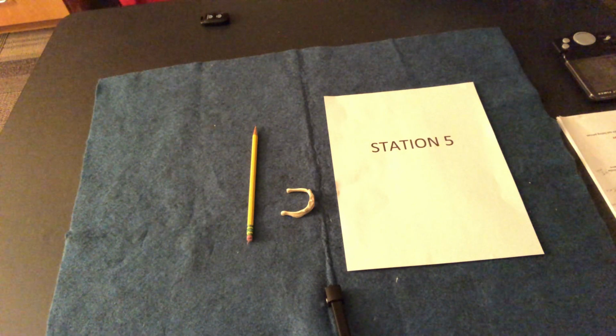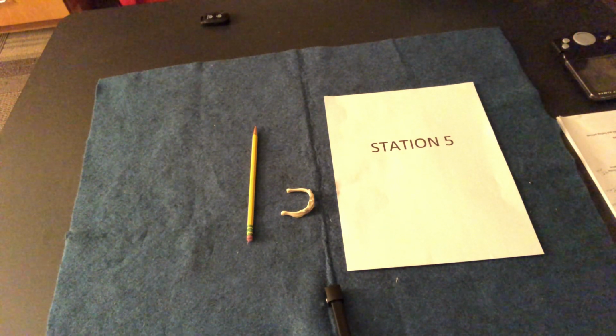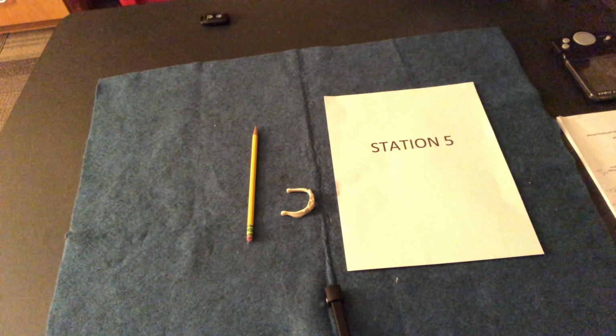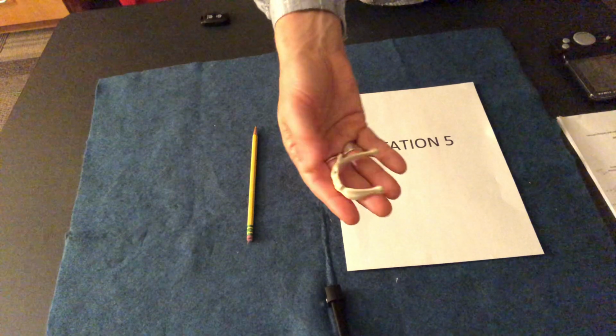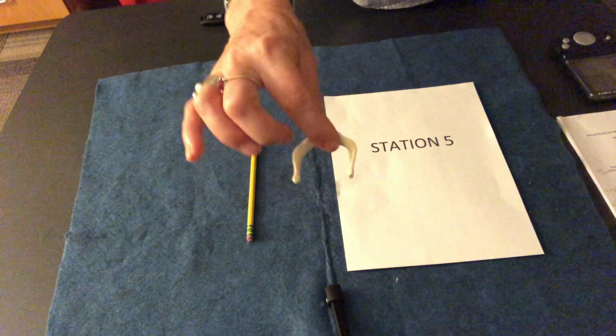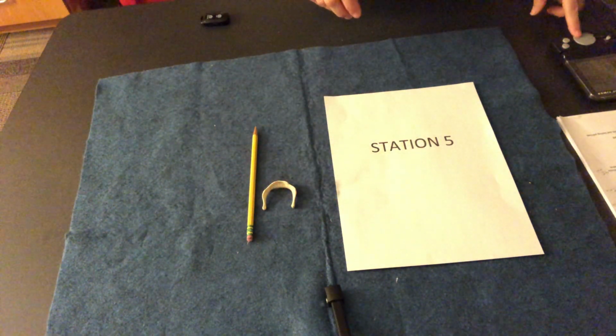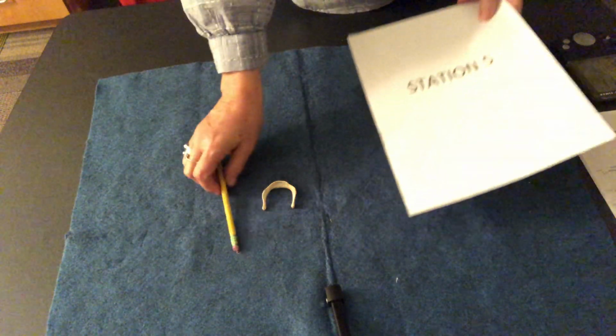Okay, you should be wrapping up your answer for station 5. Okay, submit your answer for station 5. Moving on to station 6.